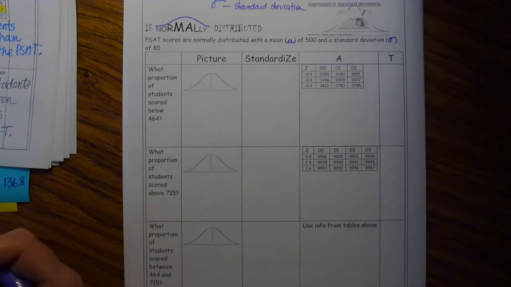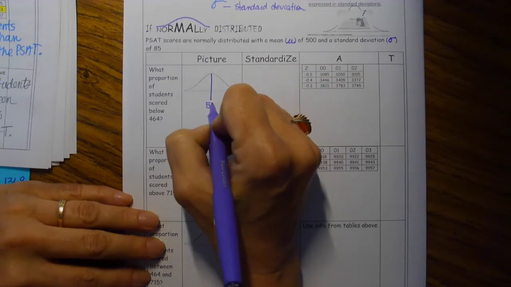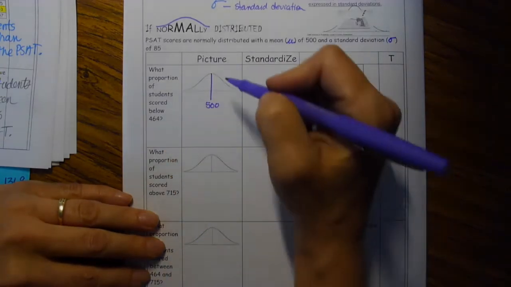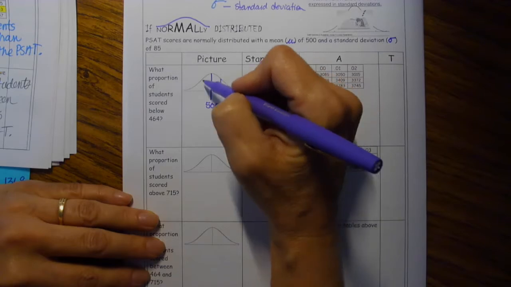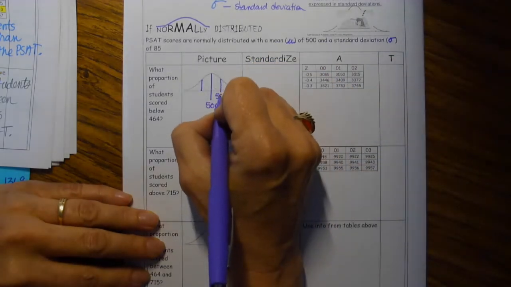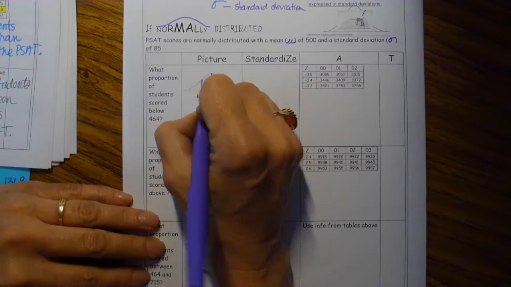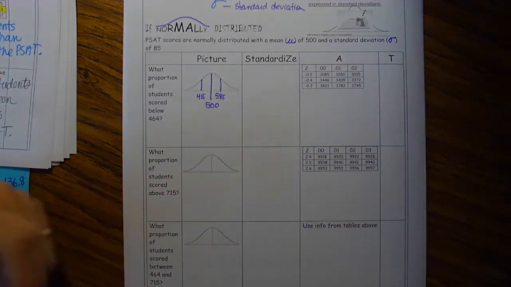So one of the things we want to do as your beginning is to look at a sketch. I know that this would be 500 because that's the mean. And then if you do the empirical rule, this would be 585 and this would be 415, if I did one standard deviation.